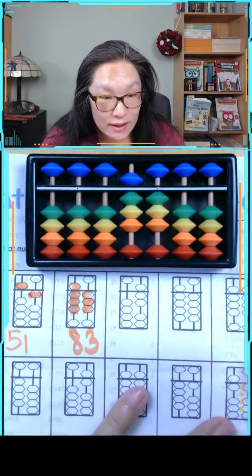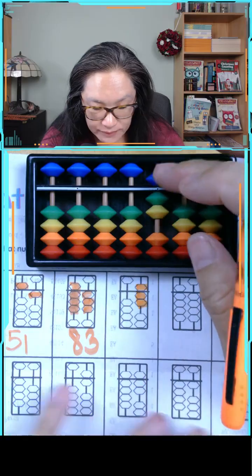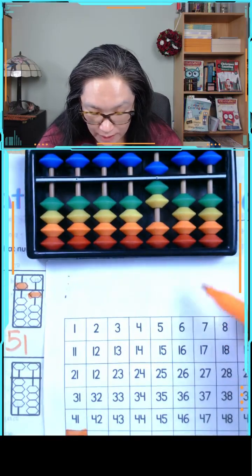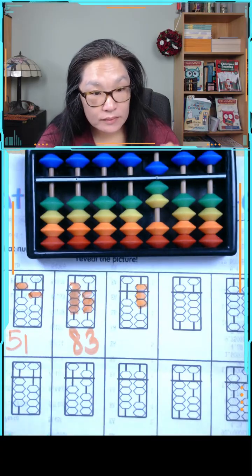So we have our next number. This is 7. That's what 7 looks like. So on the abacus, there we go. 7. All right.